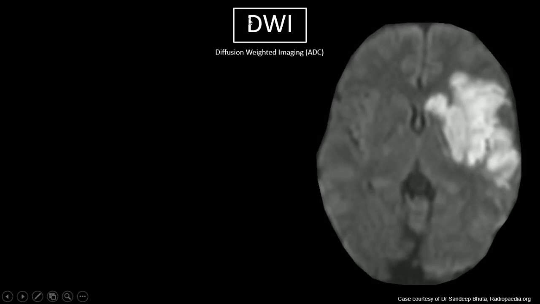Moving on to DWI, or a stroke service's favorite sequence. DWI stands for diffusion weighted imaging. More on that later and what ADC means. DWI is hugely important because it is the only sequence that can pick up on early ischemia due to an ischemic stroke. Another very important thing about DWI is it's a sequence that can be performed very, very quickly, whereas many other MRI sequences can be quite slow.